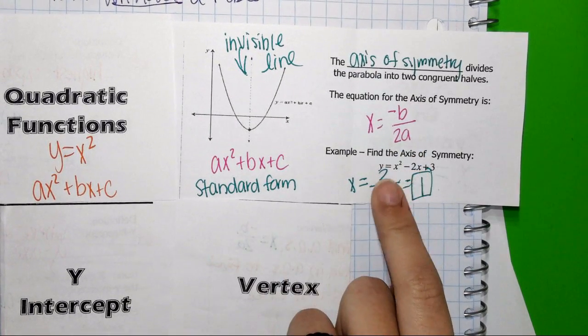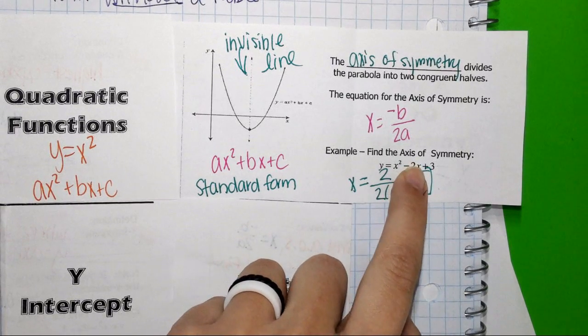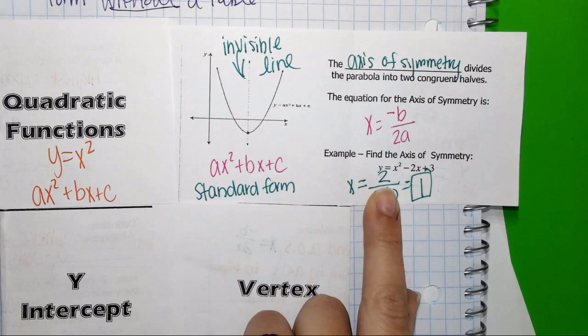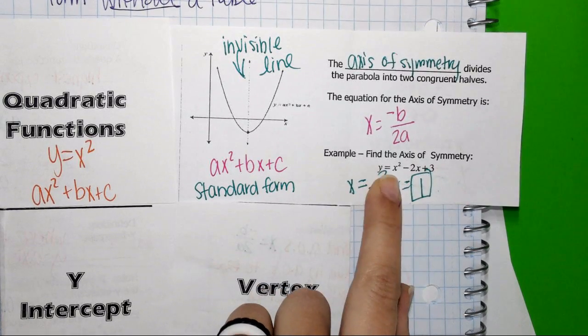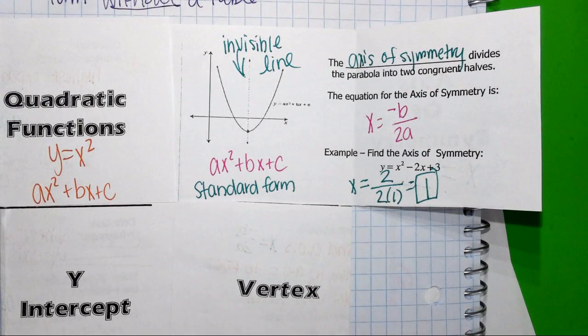Alright, so we plugged in and we used this quadratic to help us. So we said our b was negative 2, and the opposite of negative 2 was what? Positive 2. And we divided it by 2 times 1 because there was no number in front of x squared. What did we find next?